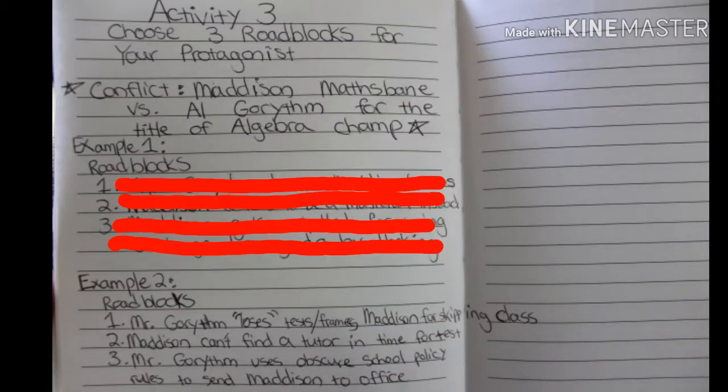Here are some better roadblocks to help fuel Madison's conflict with Mr. Gorhythm. Number 1, Mr. Gorhythm loses her tests and frames Madison for skipping class. Now, this would really show, if he could pull it off, how crafty Mr. Gorhythm is and deepen his profile as an antagonist. Number 2, Madison can't find a tutor in time for a test. This brings supporting characters into the mix and also increases the tension, putting sort of a time clock on the story.